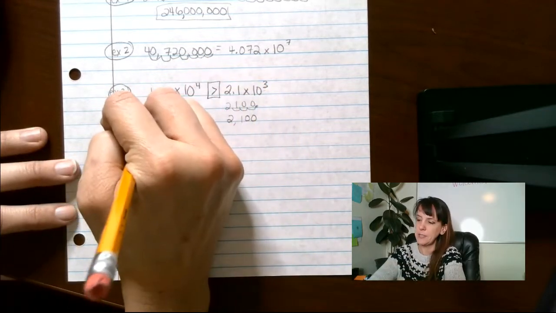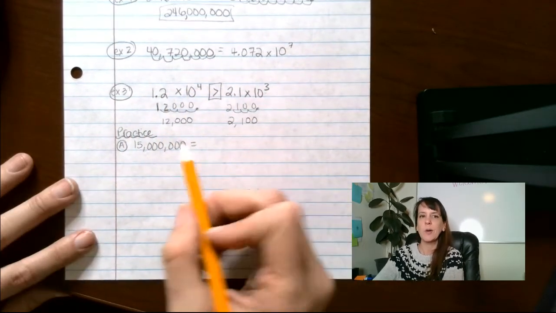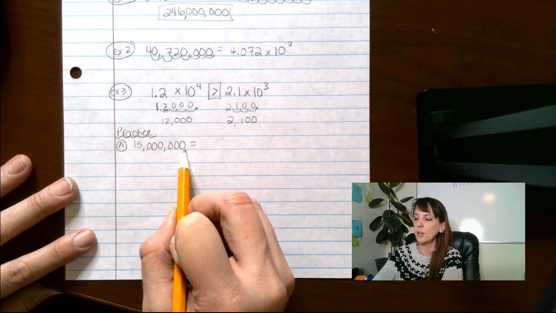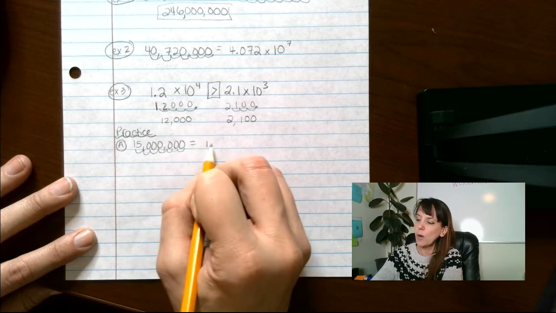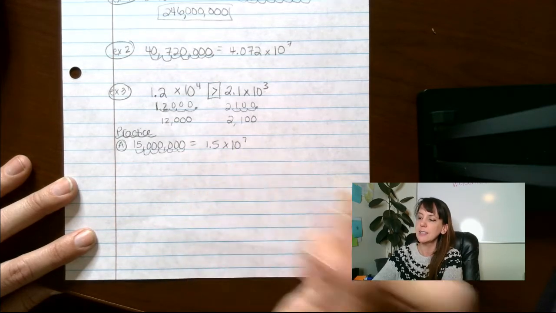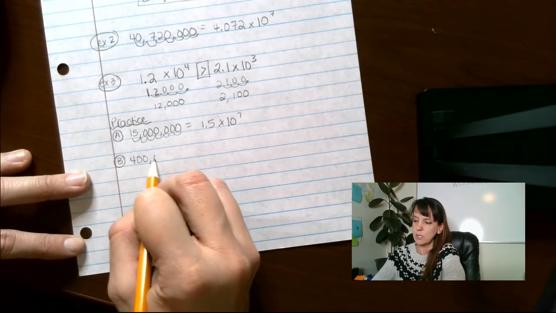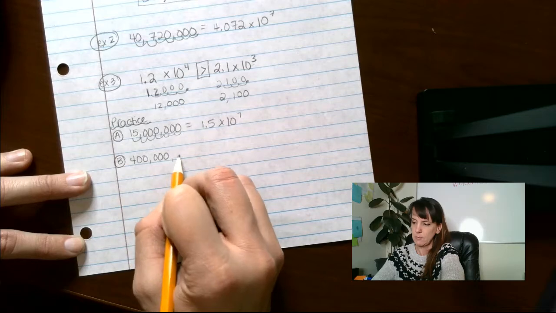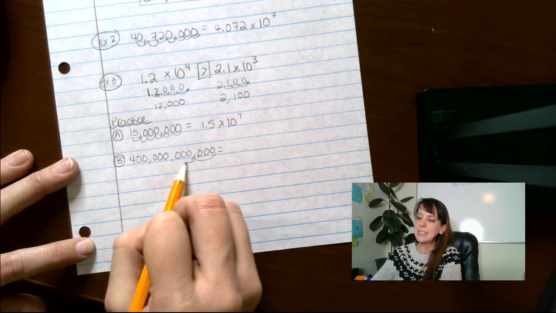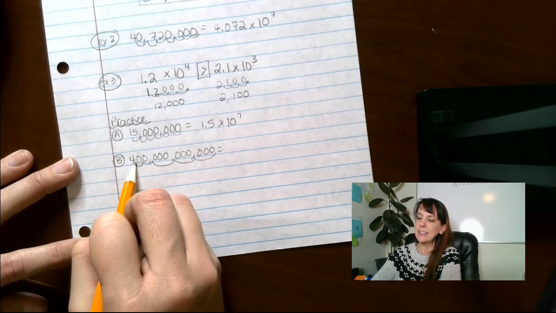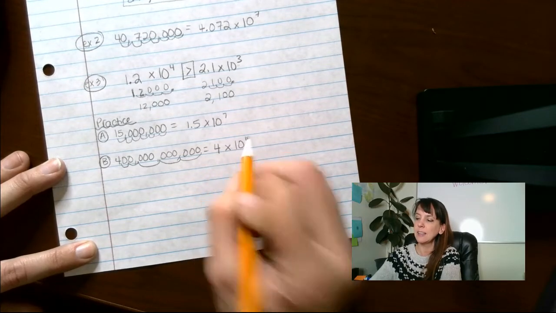Okay, for A, we have 15 million. We're going to move our decimal over 1, 2, 3, 4, 5, 6, 7. So 1.5 times 10 to the 7th power. B, 400 trillion. We're going to move our decimal over 3, 6, 9, 10, 11 until we get to a 4. So it's 4 times 10 to the 11th power.